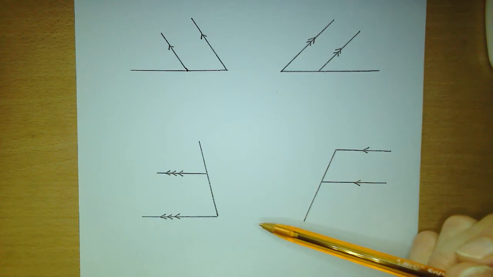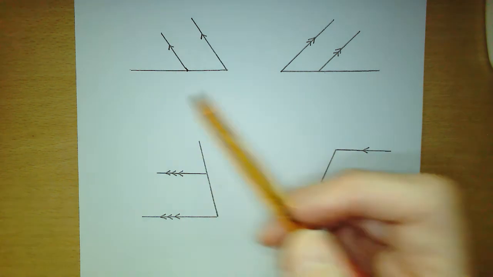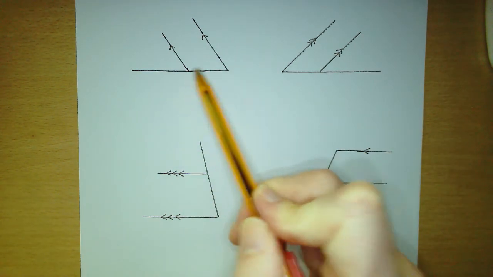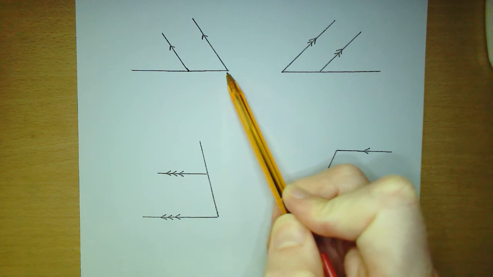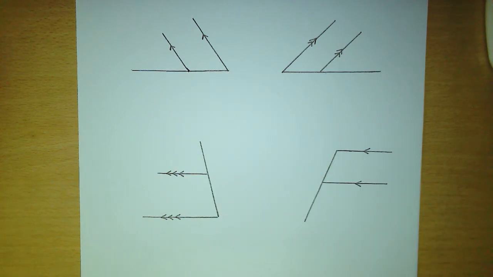Now the angles which correspond have to be inside the F. They have to be at the joints of the F, so there's a joint here and there's a joint there. And they have to be on the same side of each of the parallel lines.